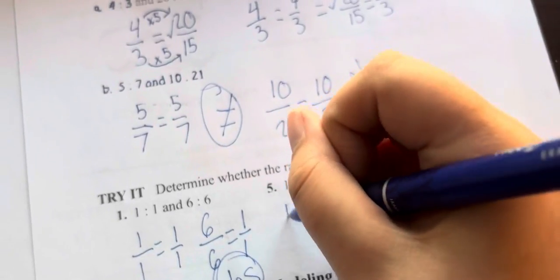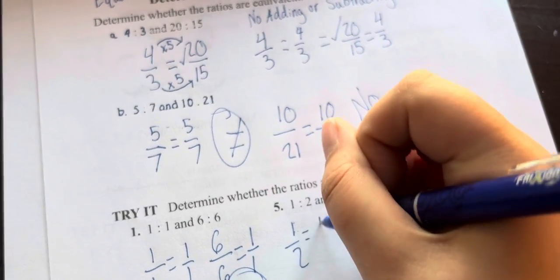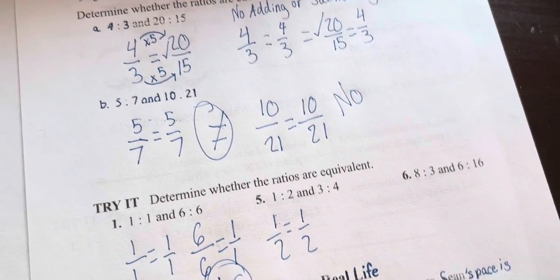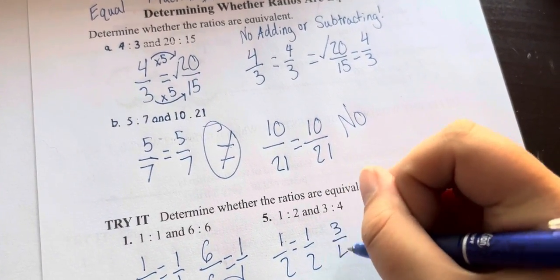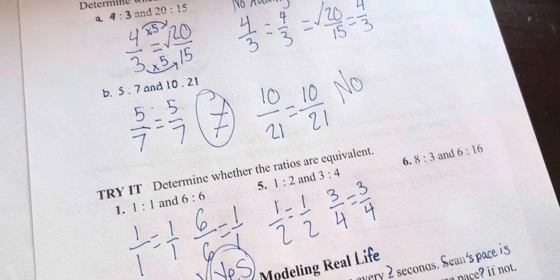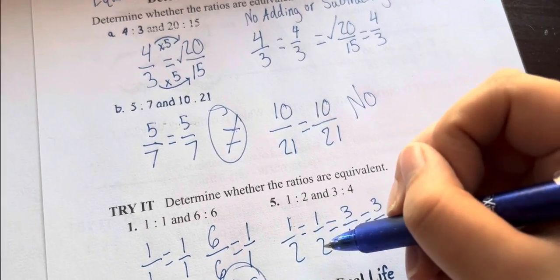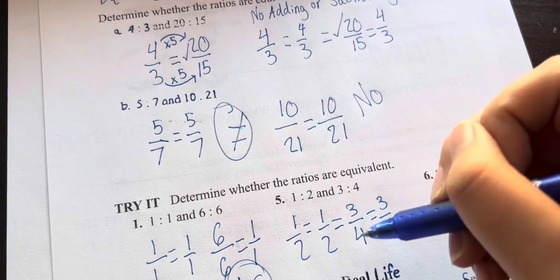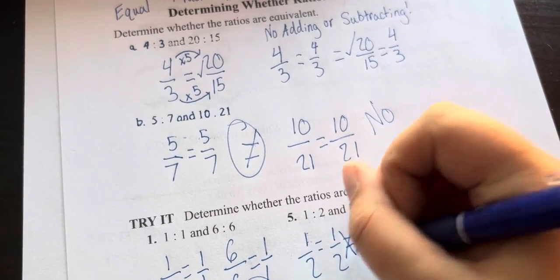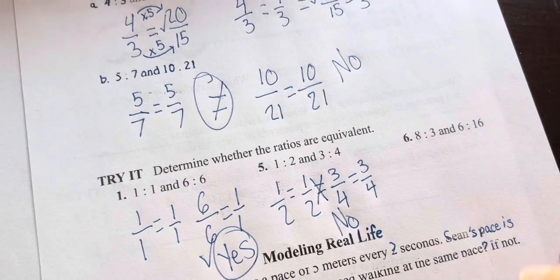What about 1 over 2? That's already simplified, so that's just going to give me 1 over 2. 3 over 4. Again, that's already simplified. Since those are simplified here, 1 over 2 does not equal 3 over 4. That is not the same fraction. So that one's going to get a no. It is not equal.